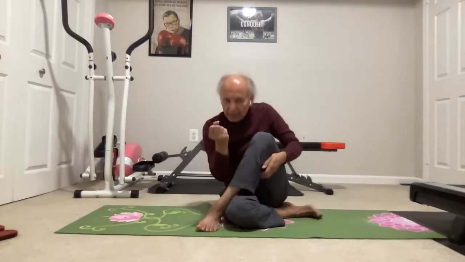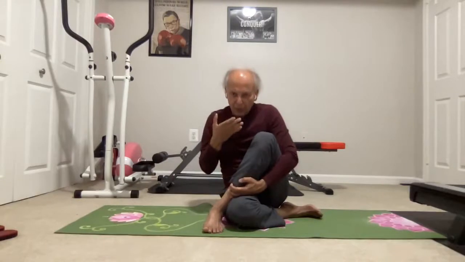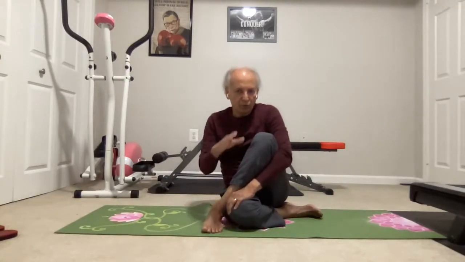When the muscle tightens up, you'll feel the pain. What you need to do is back off and breathe out longer than breathing in, because all your carbon dioxide is going to come out and oxygen will come in, and oxygen is a relaxant.